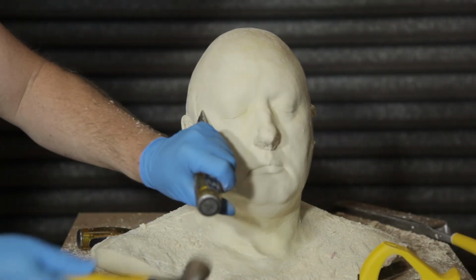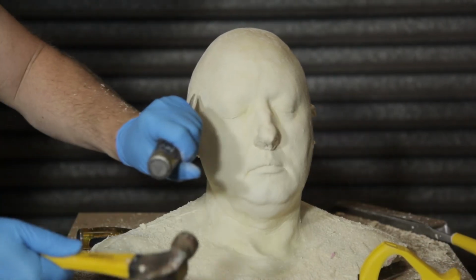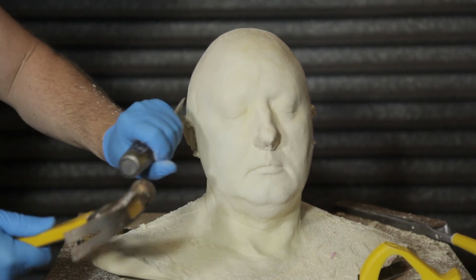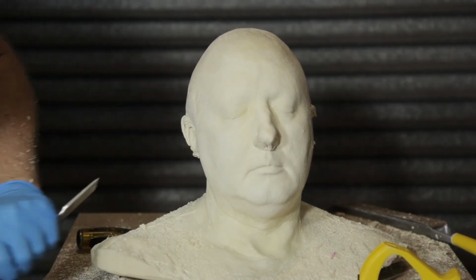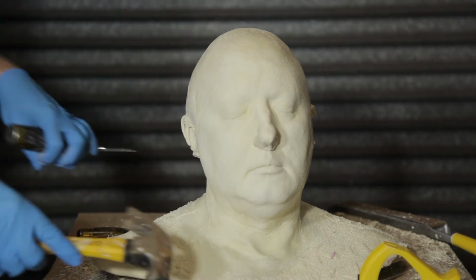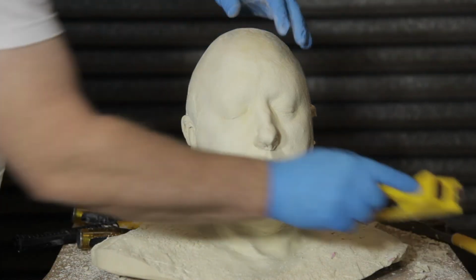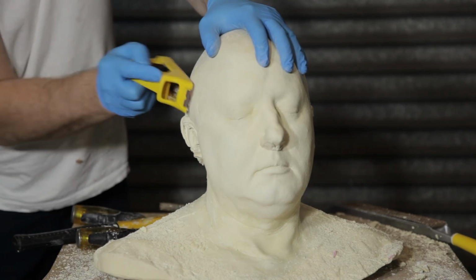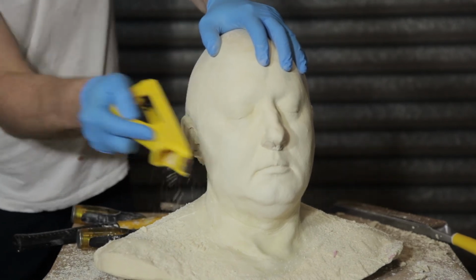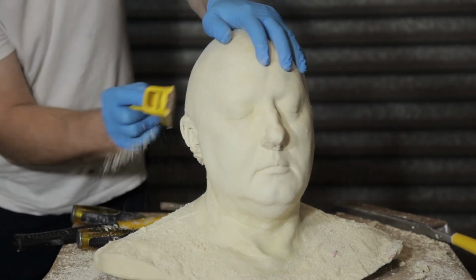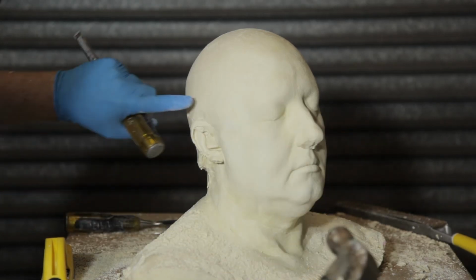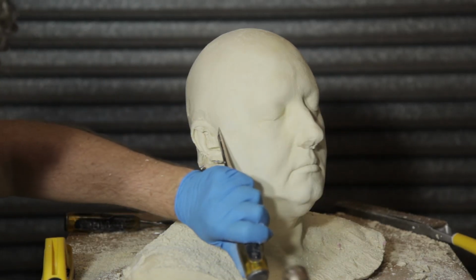But yeah, it's a very easy material to sculpt with using the rasps and the sanders. The only issue, I think, is when there's a lot of moisture in the air, a little bit of mould started to form on the surface. But summer's here, and all of that will just disappear.